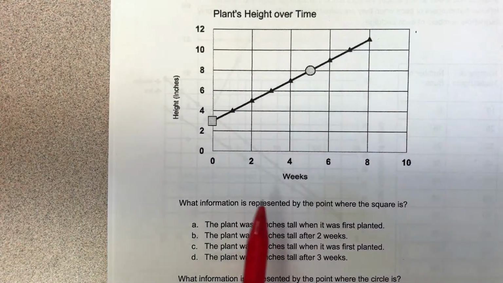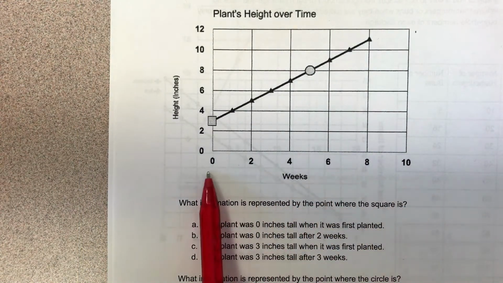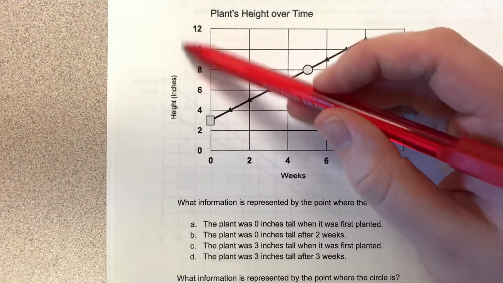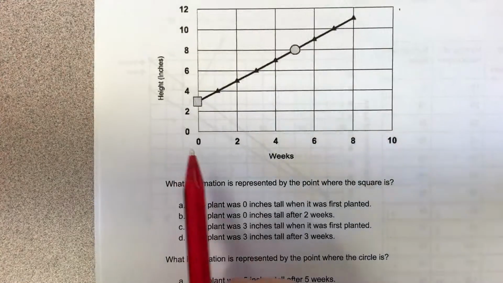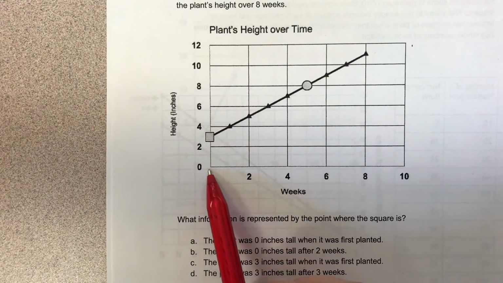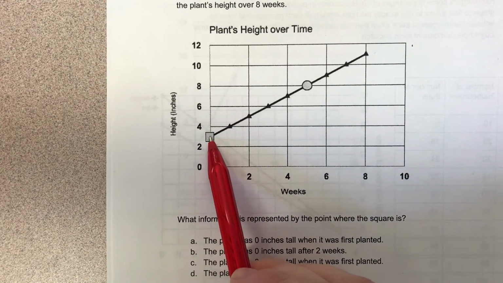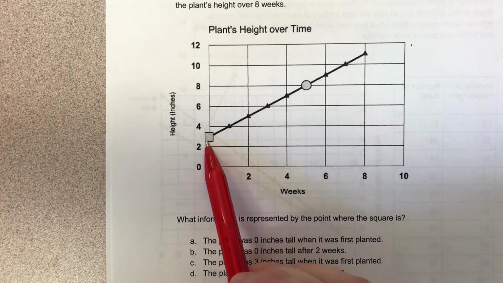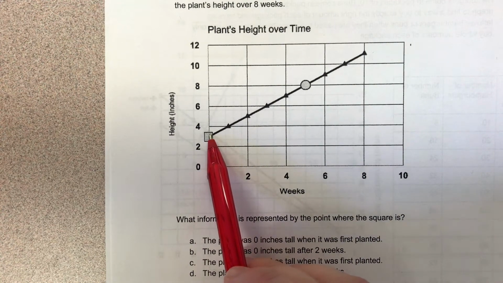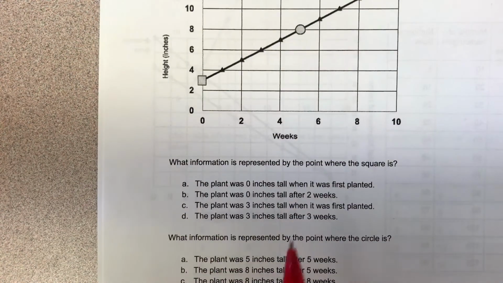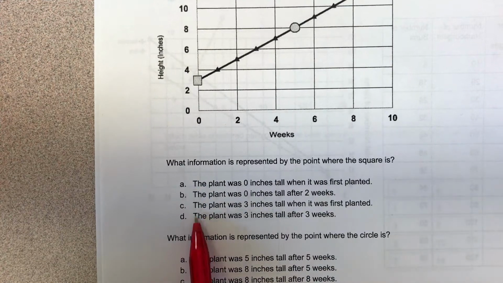Okay, so the square's right here, and down along the x-axis is the number of weeks, and the y-axis is the height. All right, so at the square, we can see that it's 0 weeks and about 3 inches high. So 0 weeks, 3 inches high. So let's look for the correct answer choice.